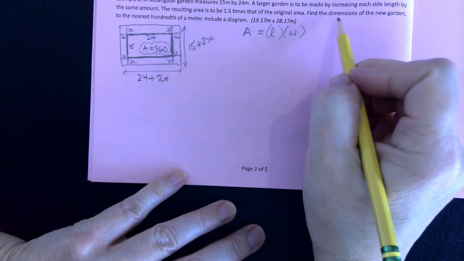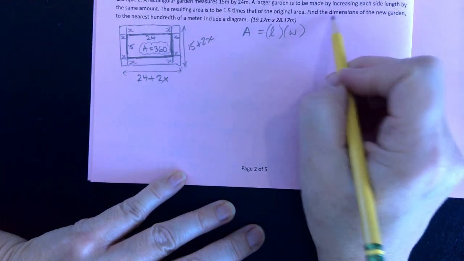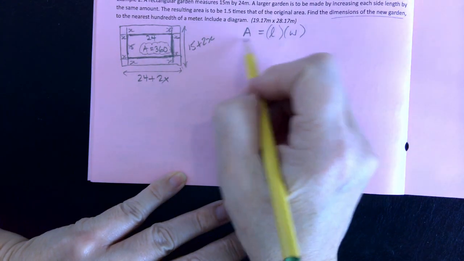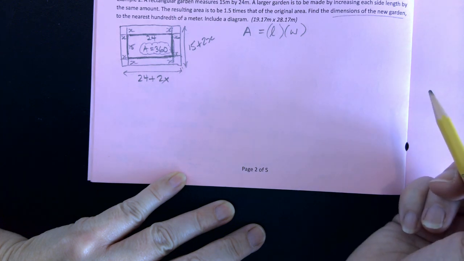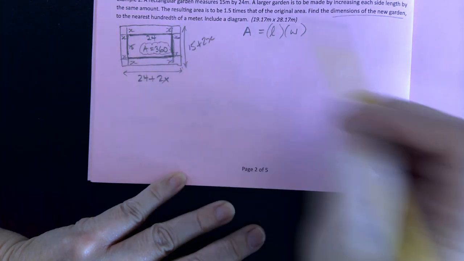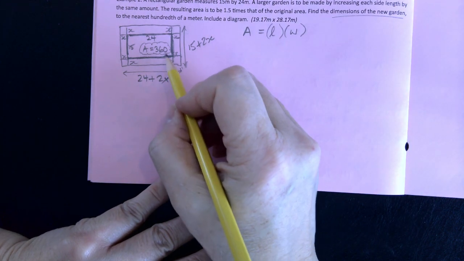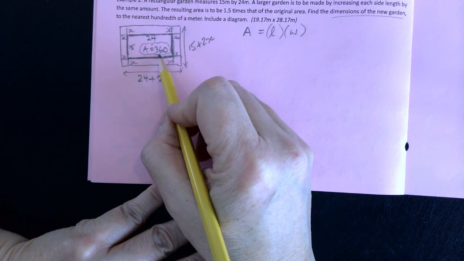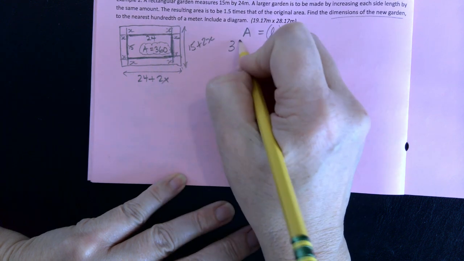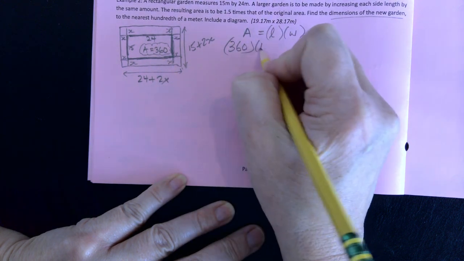And because we're interested in the dimensions of the new garden, I'm going to replace area with the area of the new garden. And that is 360 times 1.5.